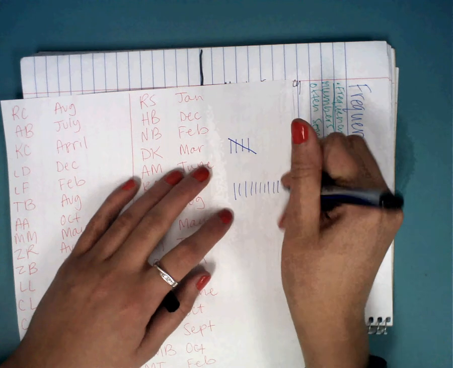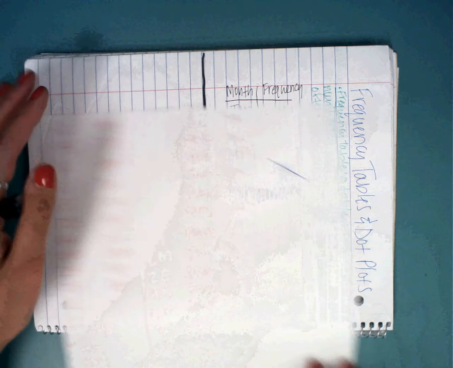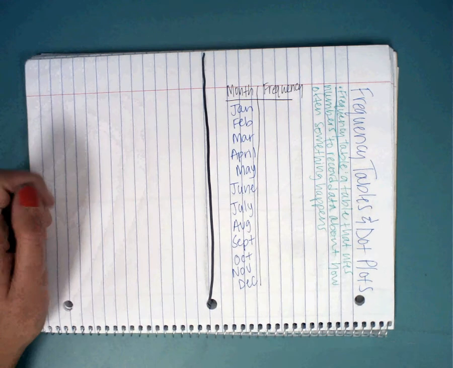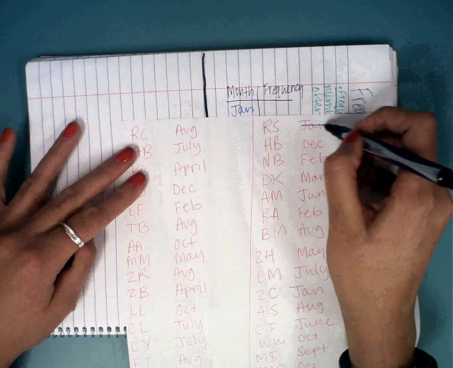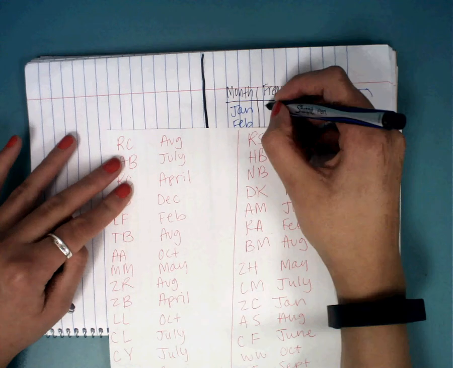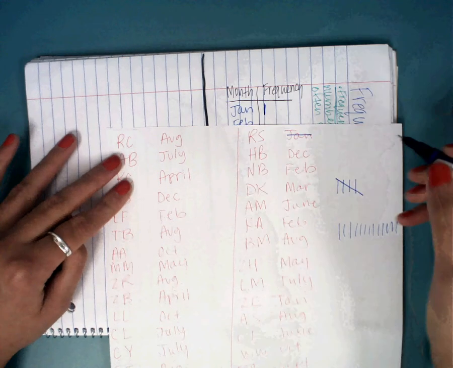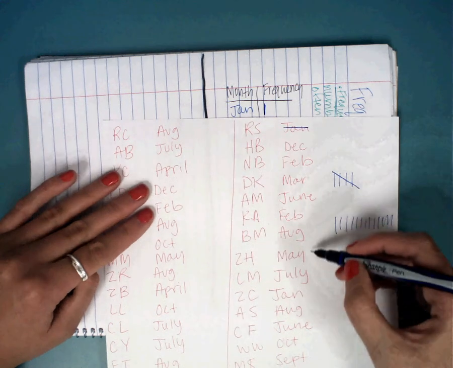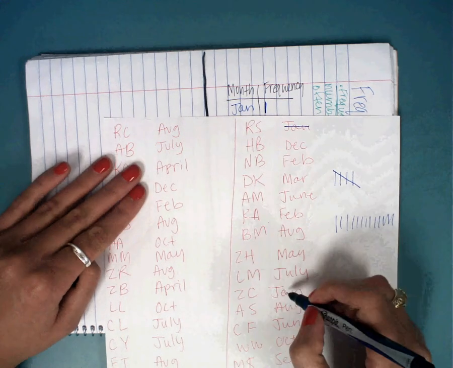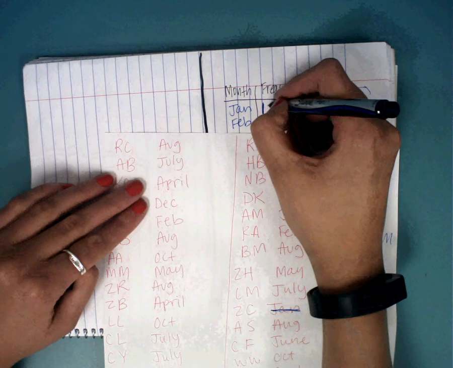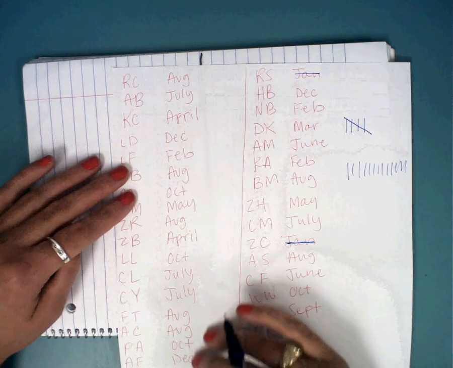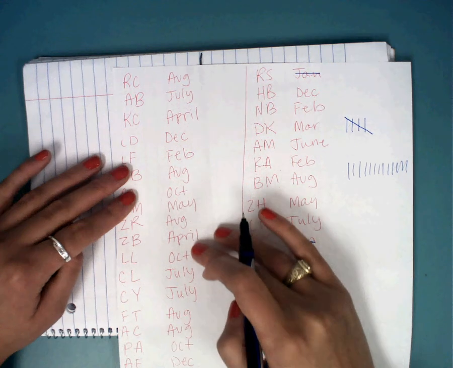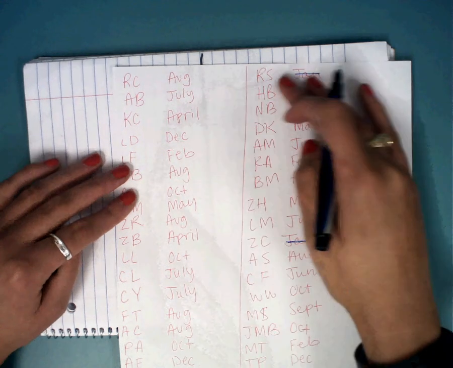So let's count how many I have for January. So I've got 1 in January. I'm going to cross it off after I do it. So 1. Oh, here's another January. Cross it off. Put another one. I don't see any more Januaries. Nope, no more. All right, let's look at February.